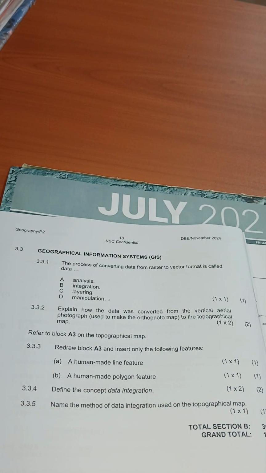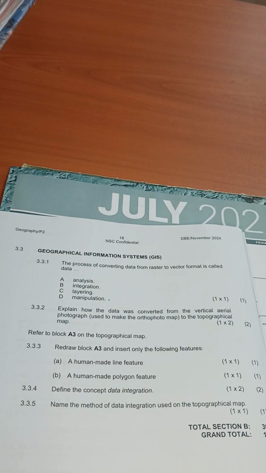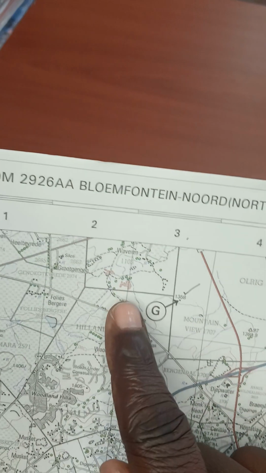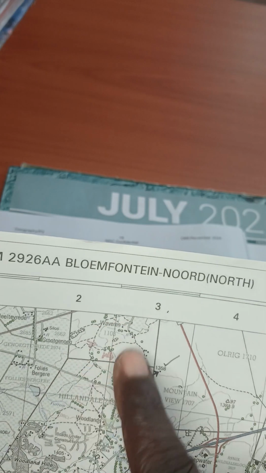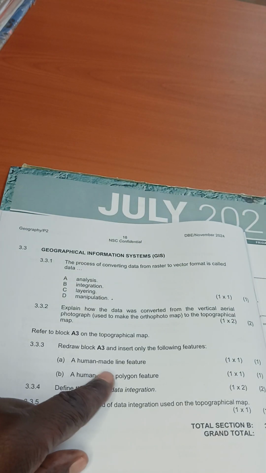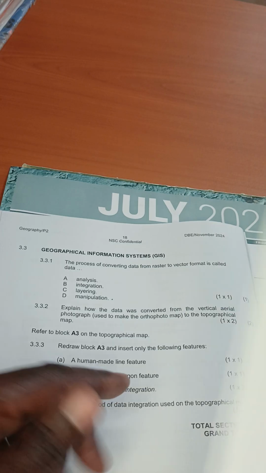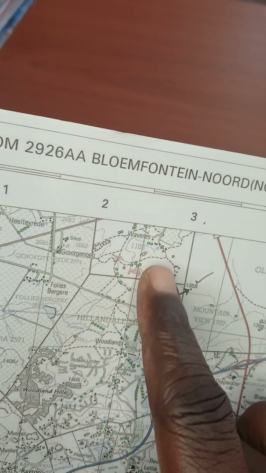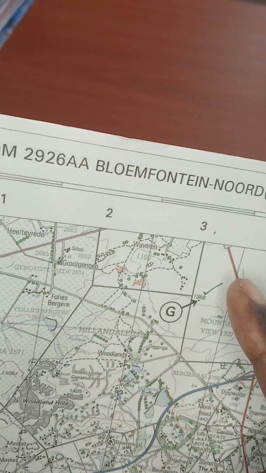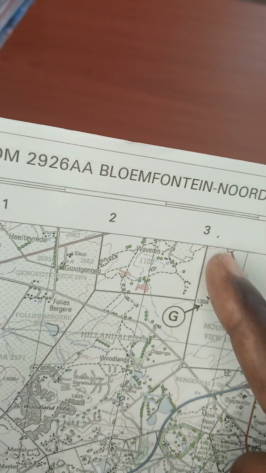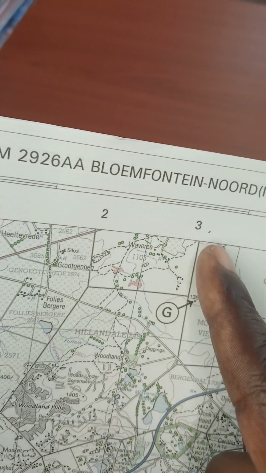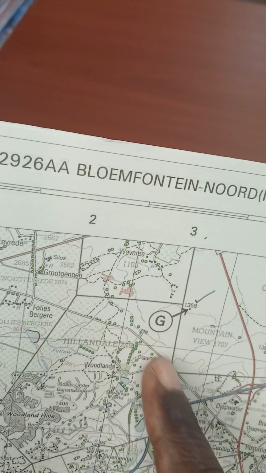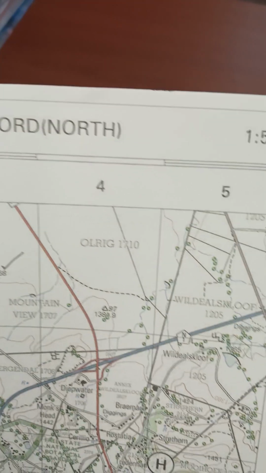Then the next question, refer to the topographical map. This is our topographical map. The question reads, redraw block A3 and insert only the following features, human-made features. So if you go to A3, you can see here, this is our A3. They have said that we should redraw the human-made line feature, part of your vector data. So this is A3. In A3, what do we have? We have a road here. So what you are going to show on your drawing is that there's a road here, there's also another one here. So these are human-made line features.